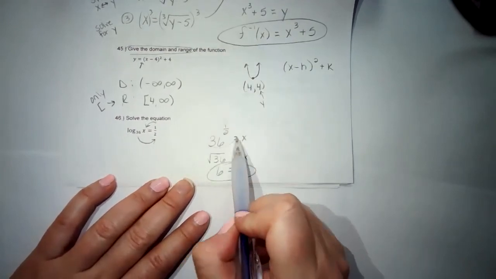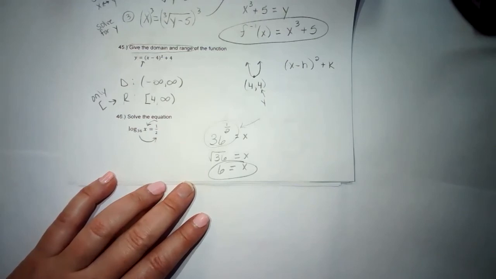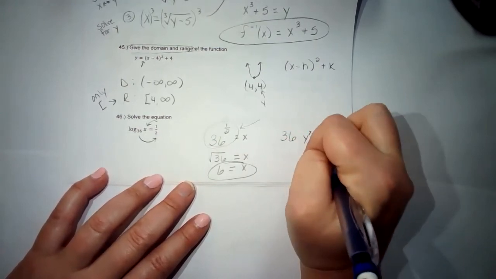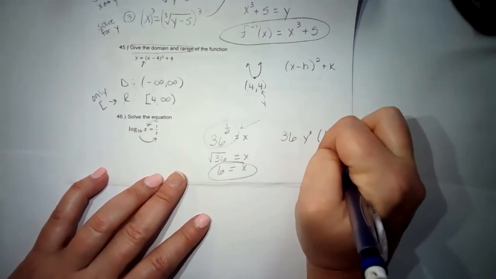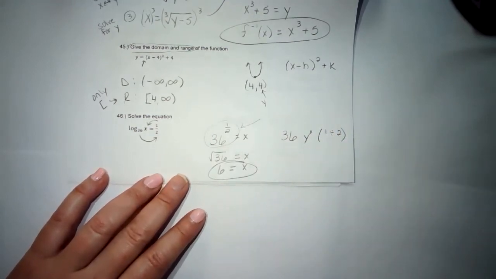Done. But if you want to put this right in like this, because you don't want to have to remember anything else, you can do that. Your calculator will tell you it's 6. Just make sure you do this. You do 36, parenthesis, 1 divided by 2, close parenthesis, if you're going to do it that way in your calculator.